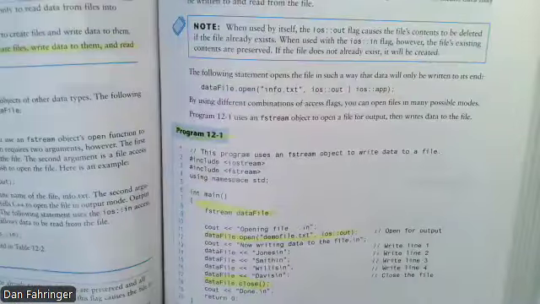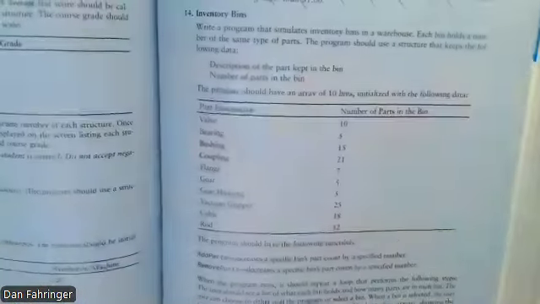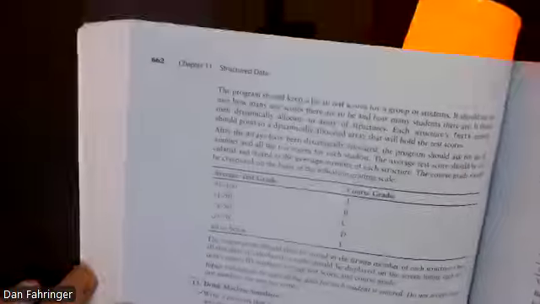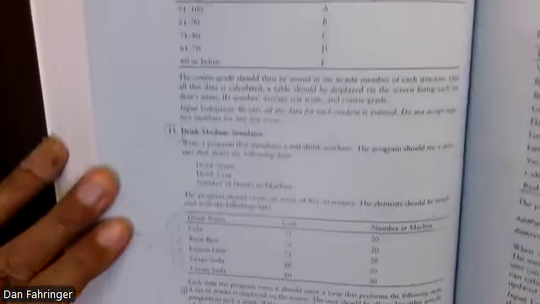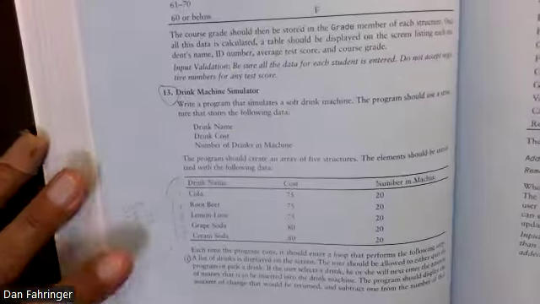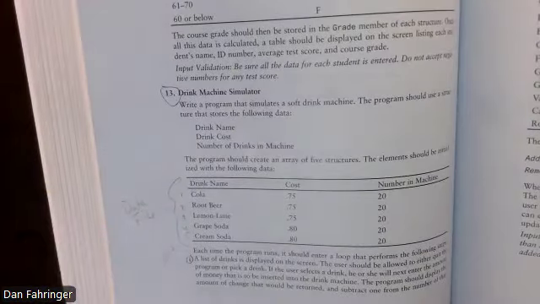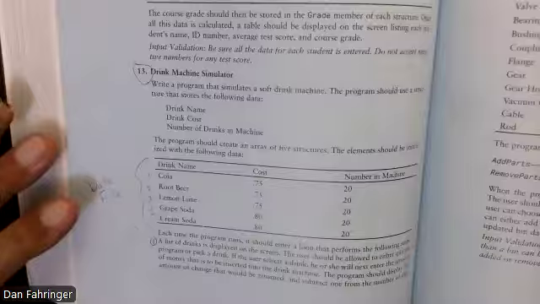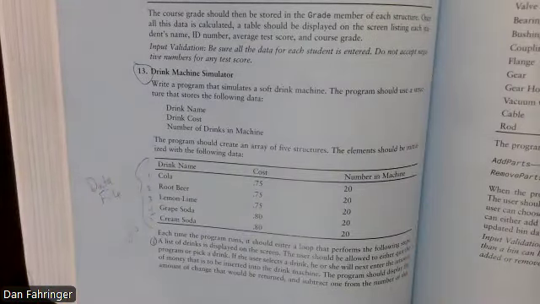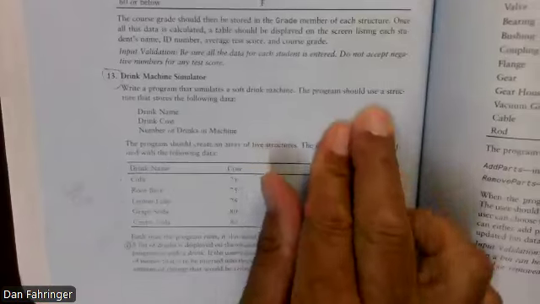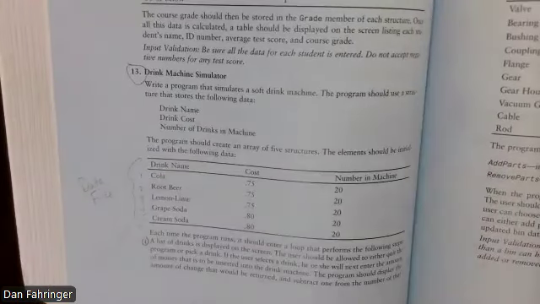Let's get dirty. I'm looking at page 662, number 11. And I'm giving you a bunch of time to work on this. Write a program that simulates a soft drink machine. The program should use a structure that stores the following data.